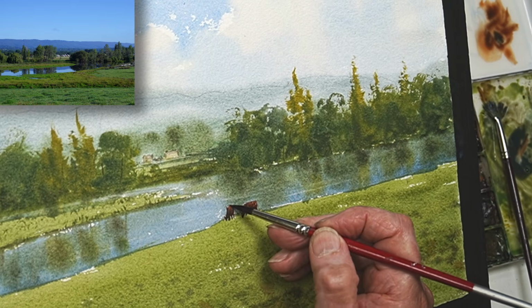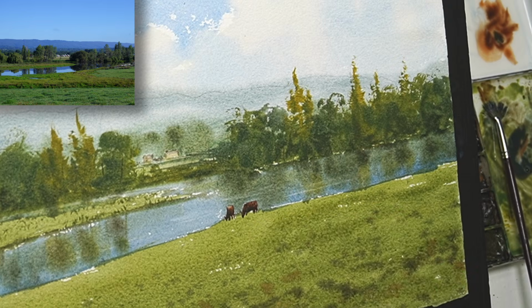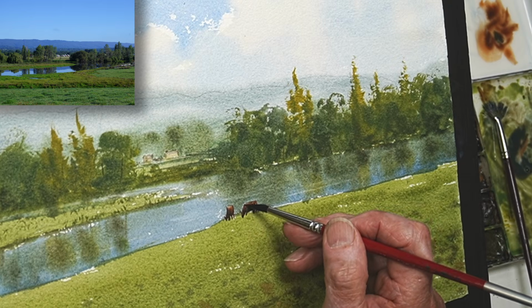And I'm going to just lift a bit of a highlight. That'll give the cows a bit more form.